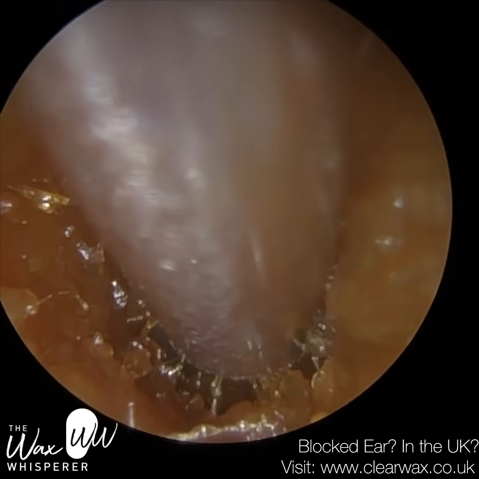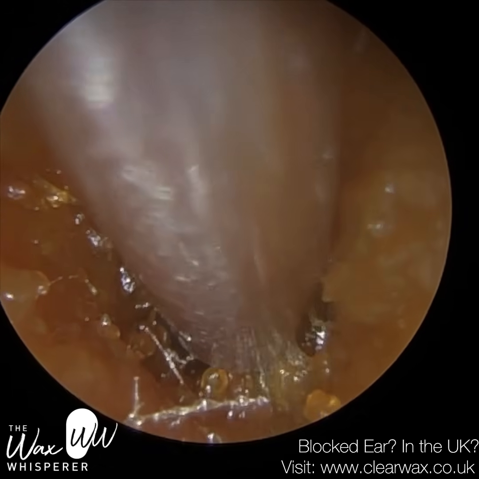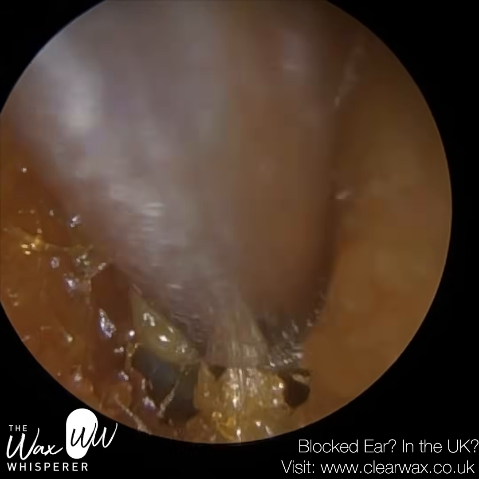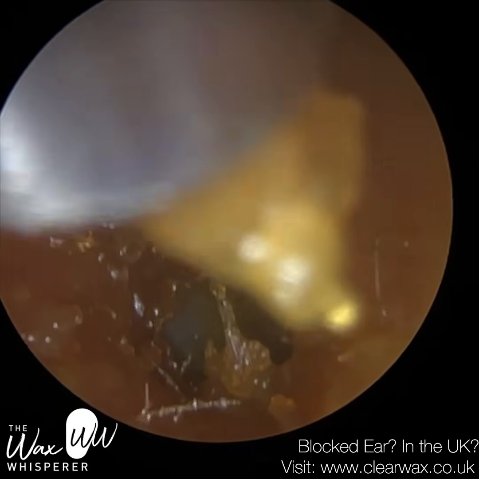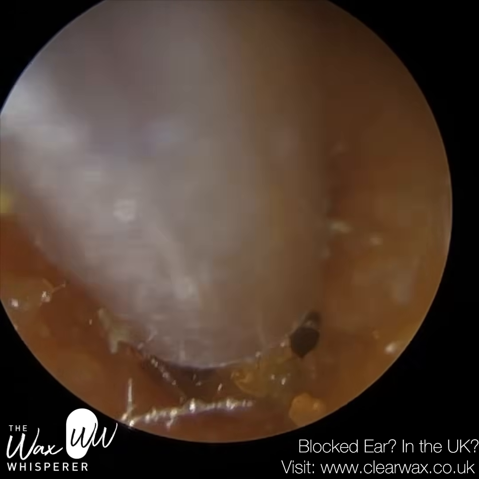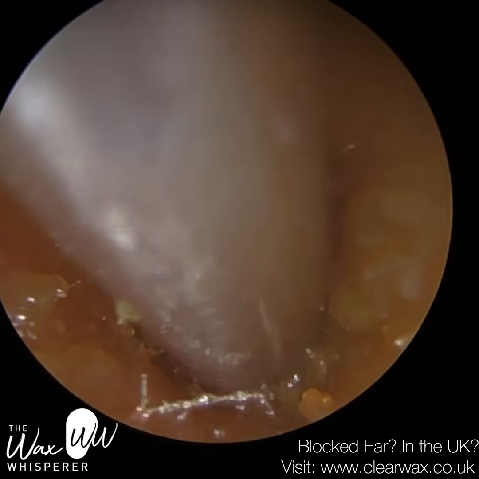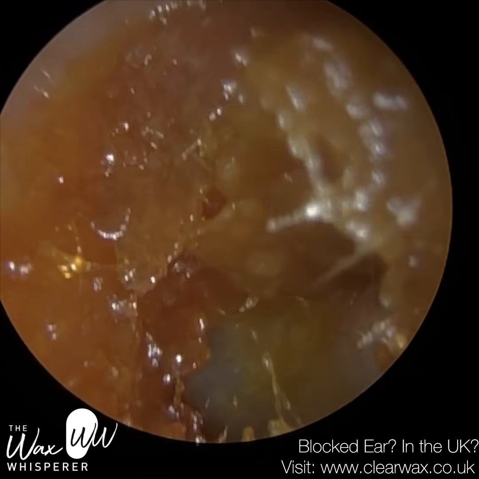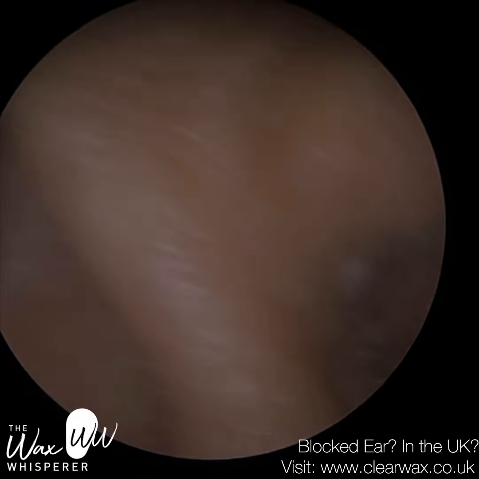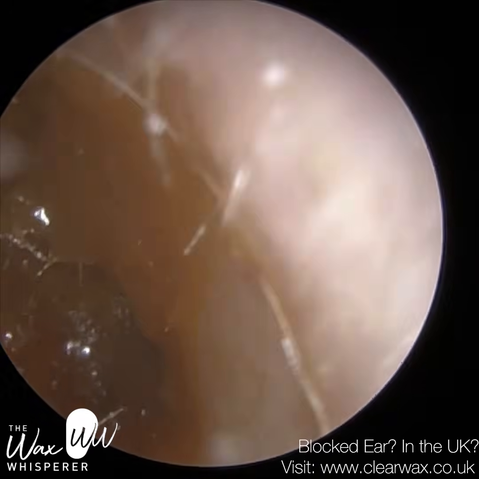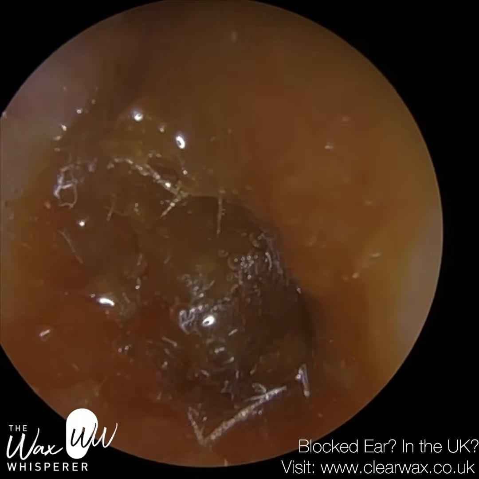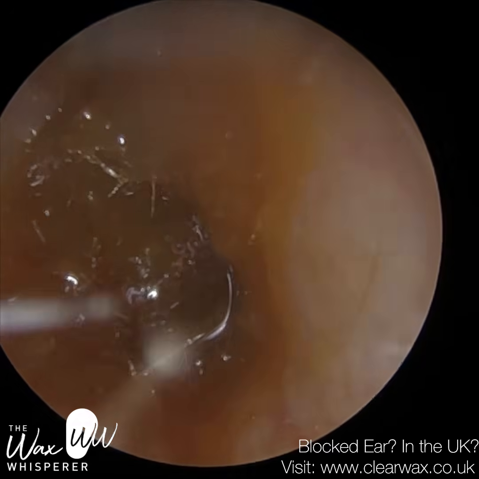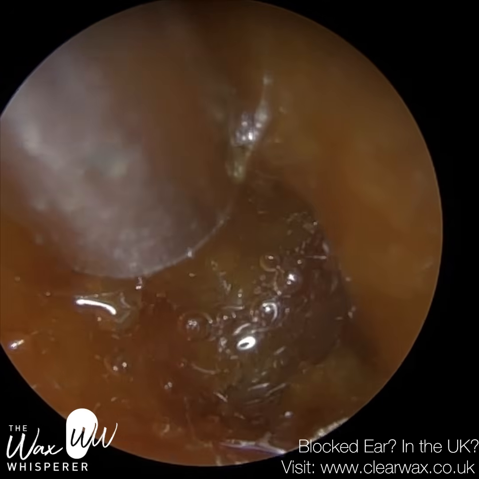Now you can just about see some of the eardrum about 7 o'clock, 8 o'clock, and the lower section now. So I did put some olive oil spray just to help to change the consistency of this wax. So whenever you're using drops, the way I recommend to use drops is 2 to 3 times a day. Fill up the ear, so you can be a bit generous.